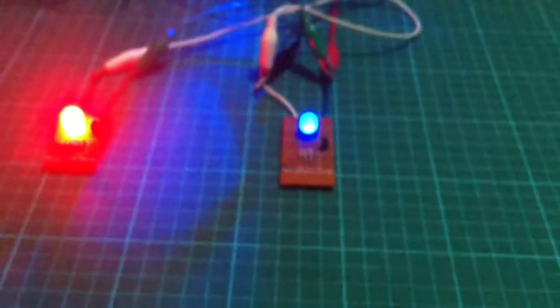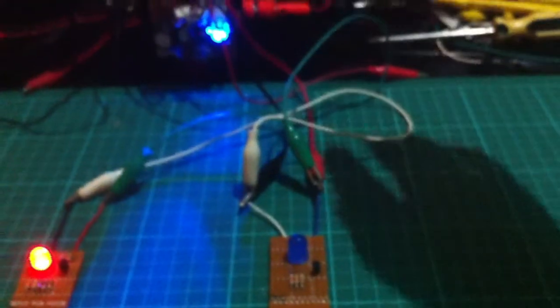I think our calculation is working because the final circuit is working. Let us check. Turn off the power. It will turn off. Turn on. It will turn on. So the circuit is working. This is our final circuit.